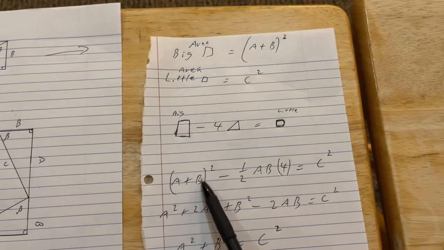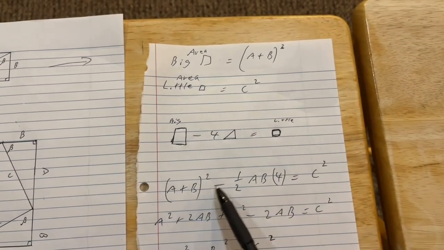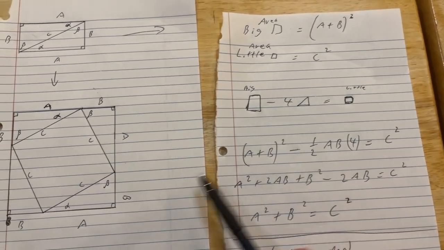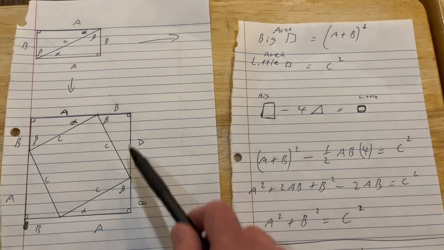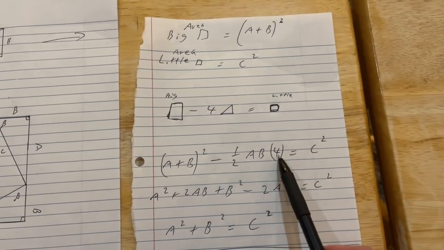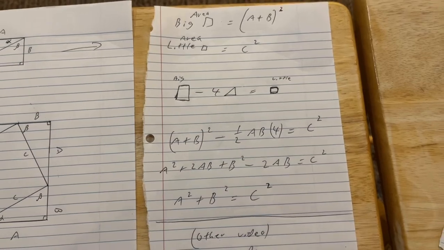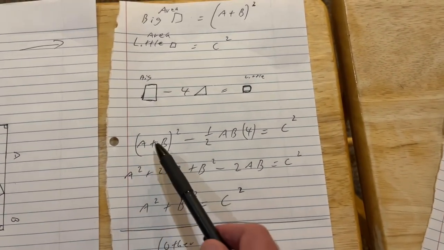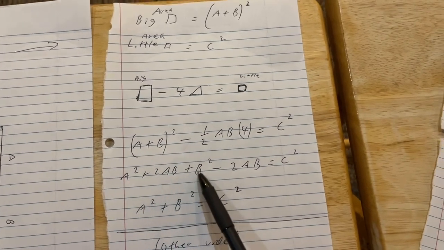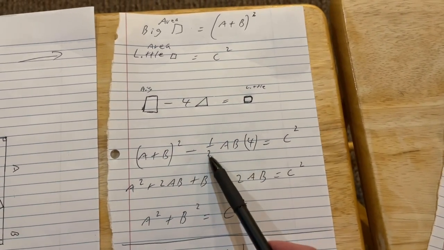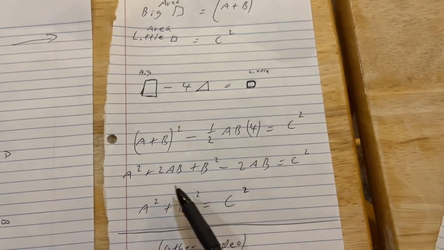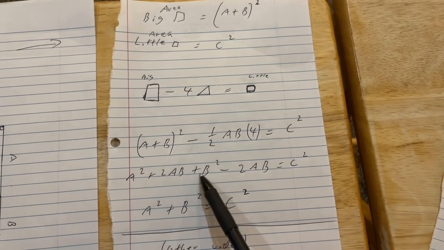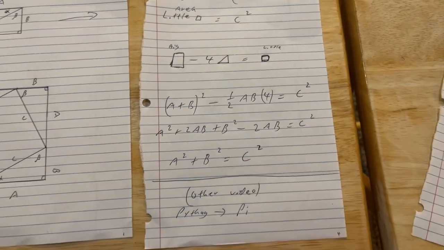So big square is a plus b quantity squared. Right there, that's the area minus the area of a triangle, 1/2 base times height. So 1/2 AB. We have to multiply that by 4 though, because we have 4 of those. So multiply that by 4 equals c squared, which is the area of the little square. FOIL that out. A squared plus 2ab plus b squared minus 4 divided by 2 is 2ab equals c squared. Positive 2ab, negative 2ab cancels out. A squared plus b squared equals c squared.